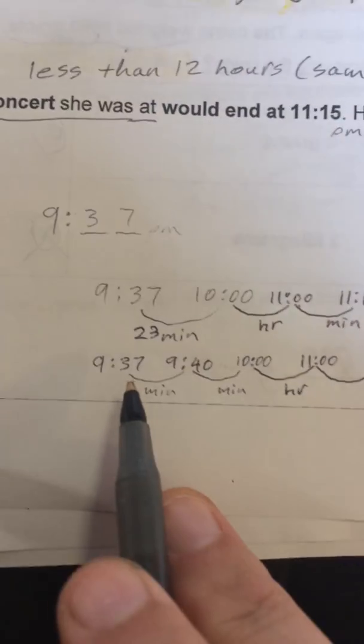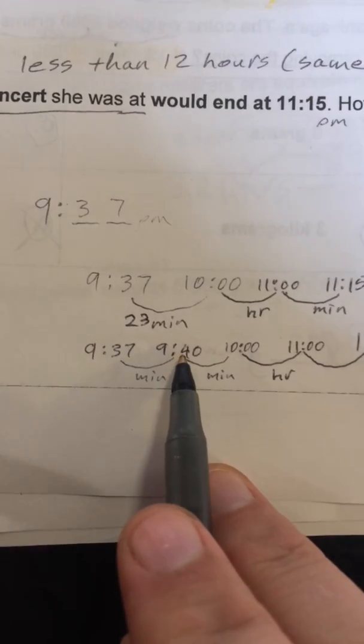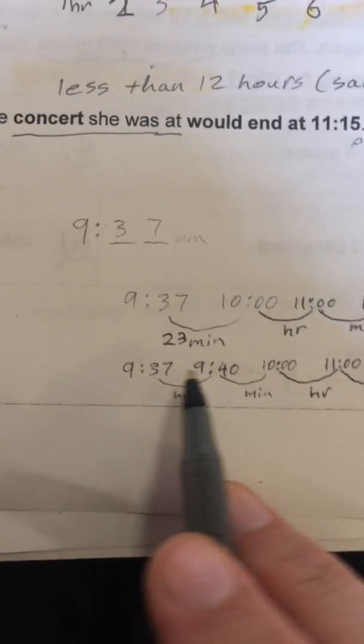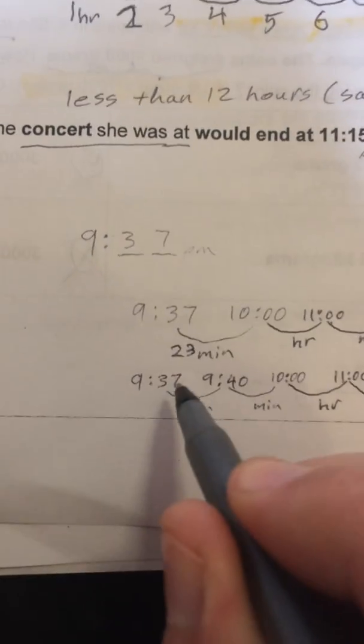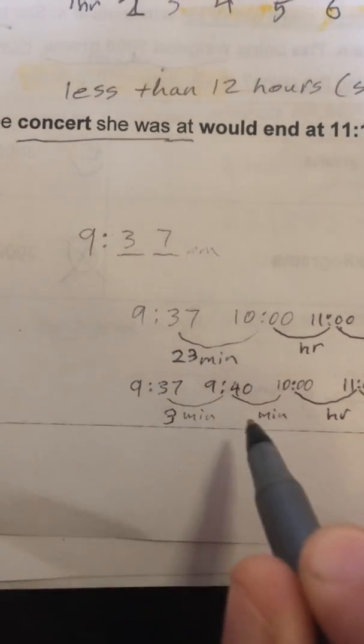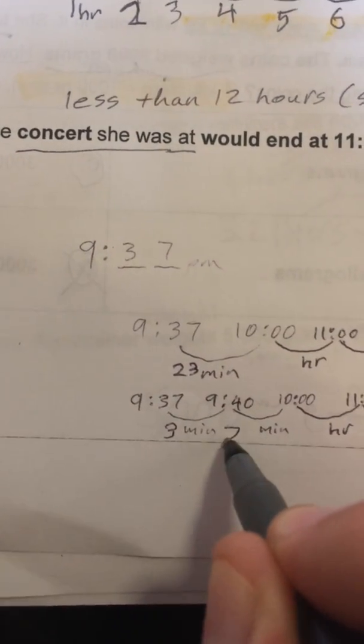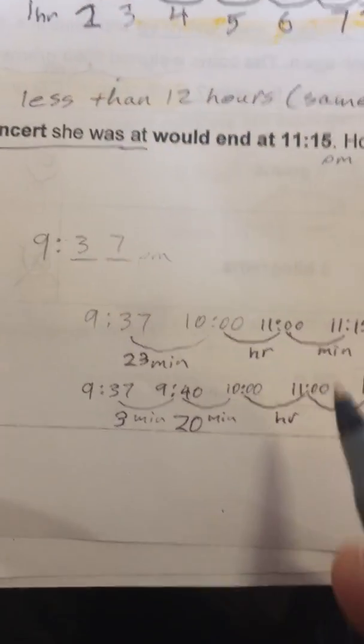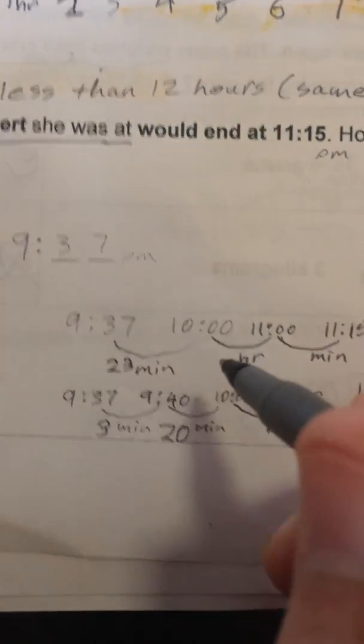That's 23 minutes to the next hour. If you can't see that, benchmark it to a smaller unit of 10 that helps you, or a unit of 5, whatever helps you. So then you go 3 minutes, and then you would go 20 minutes. And that would be 23 minutes. Then how many hours from 10 to 11? That's 1 hour.